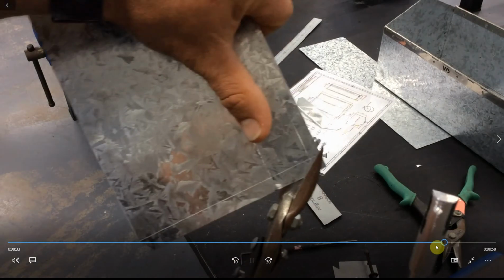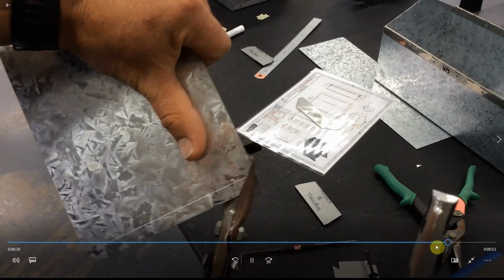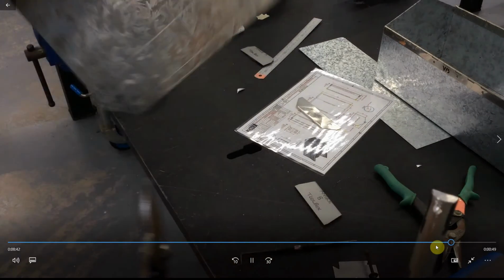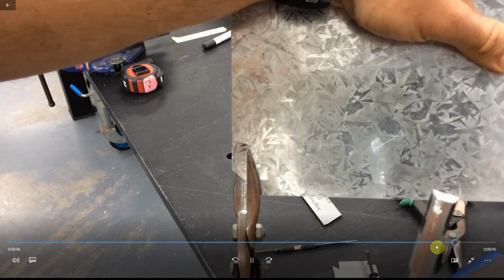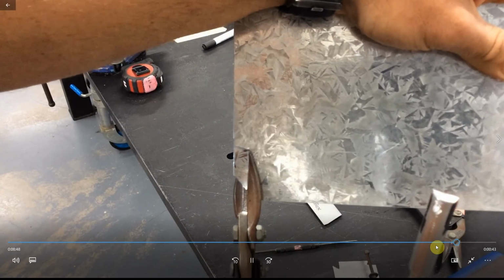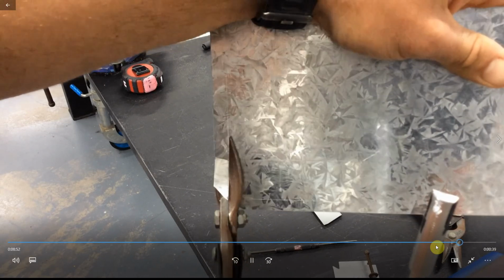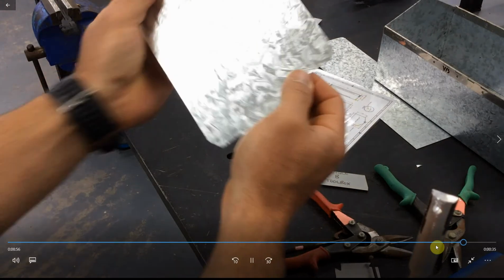I'll try and show you these cuts now. Hopefully this works. So that's that 45 done, and now I'm going to come along that edge there. And I should be able to just break that out.